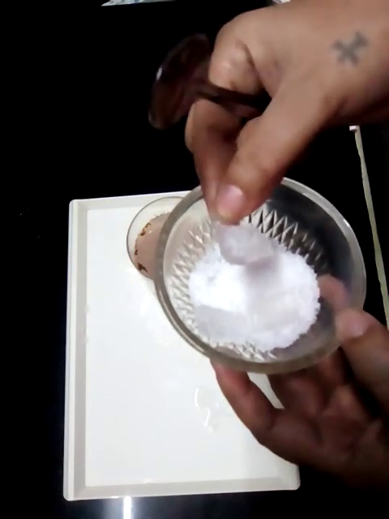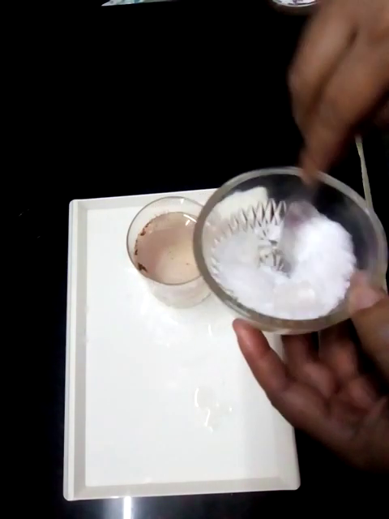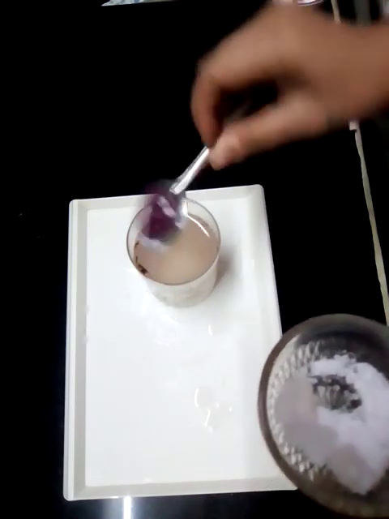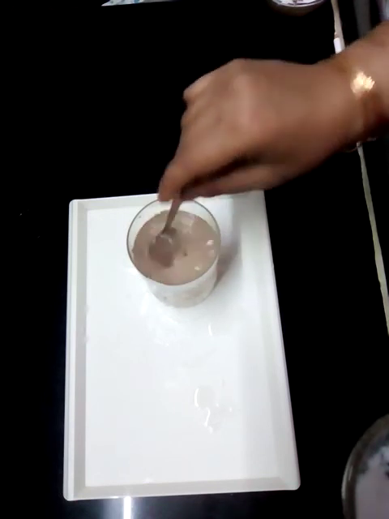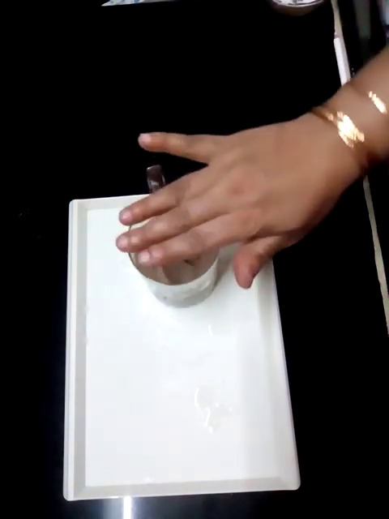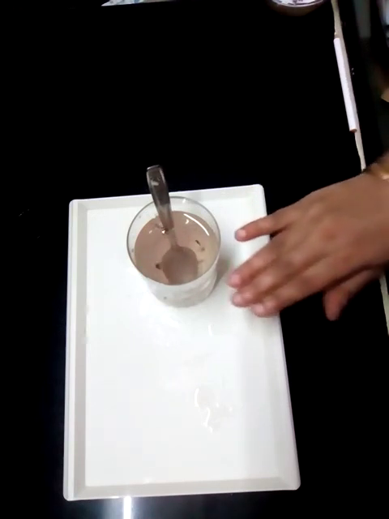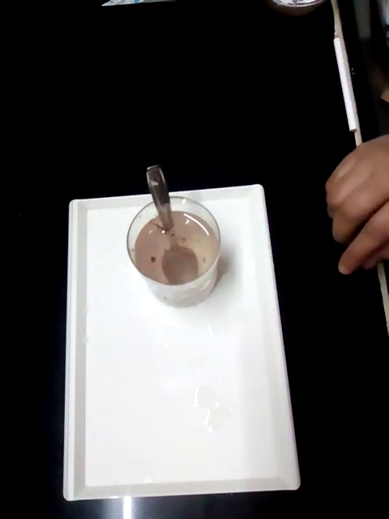This is alum, this is alum powder. So I'm going to put this alum and stir this, and here I have to keep this water for 7 to 8 hours for the fine mud to settle down, and then the water will become clean.